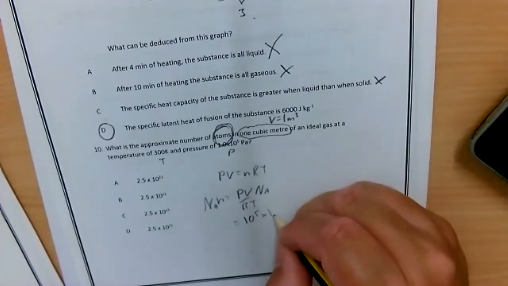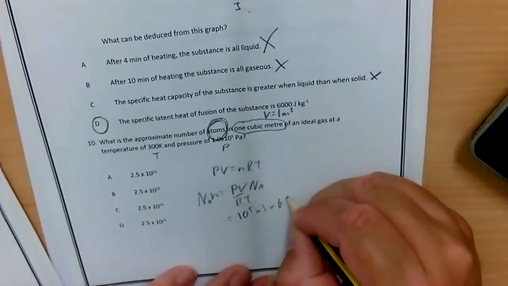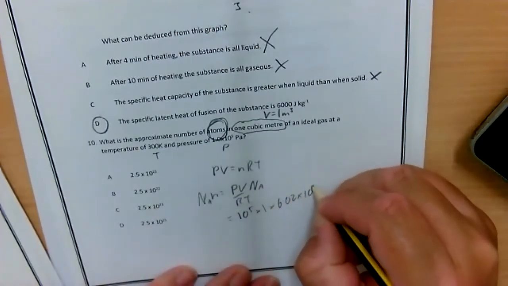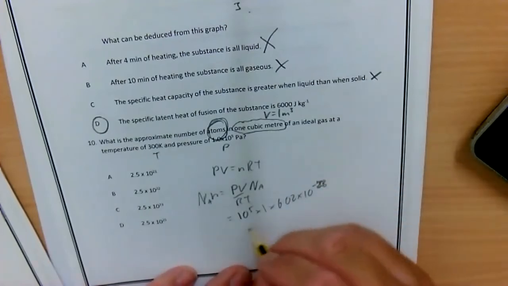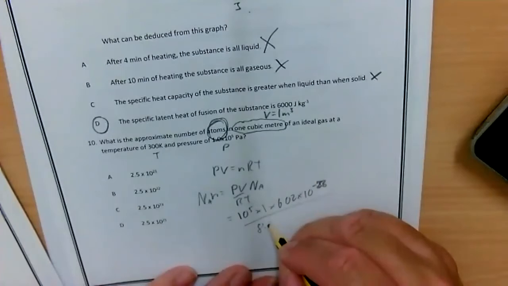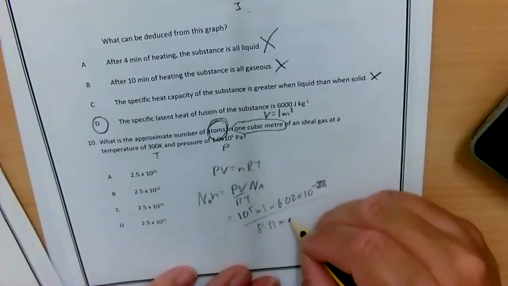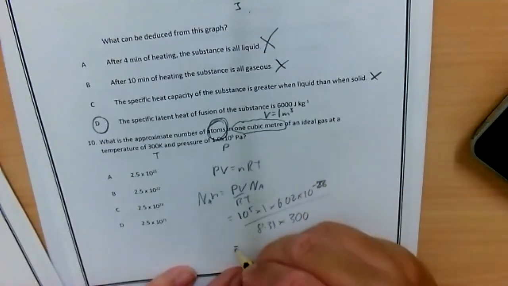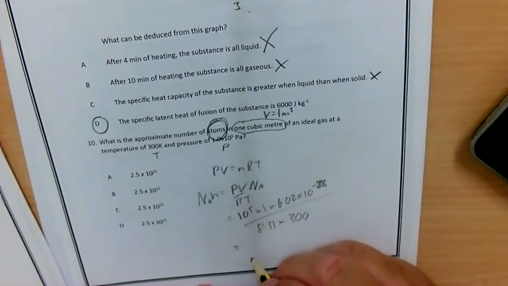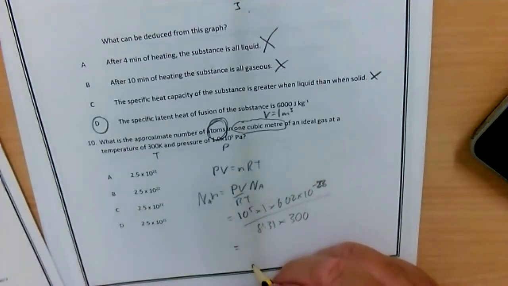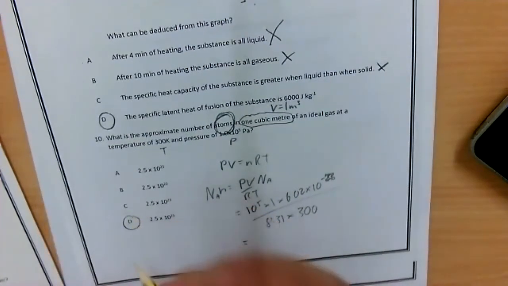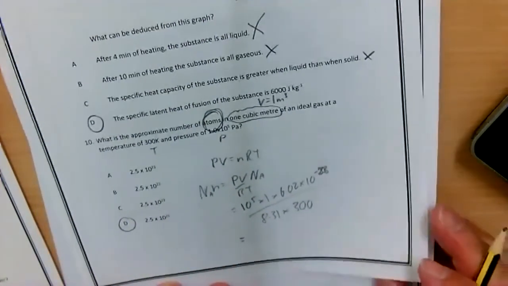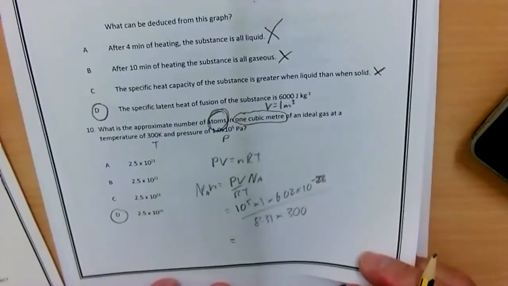Volume is 1. N_A is 6.02 times 10 to the power of 23. Divided by molar gas constant. Divided by the absolute temperature. And we end up with something in the region of about 2.5 times 10 to the power of 25 particles. That's pretty easy so far.